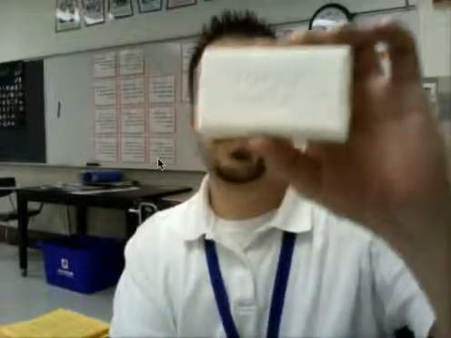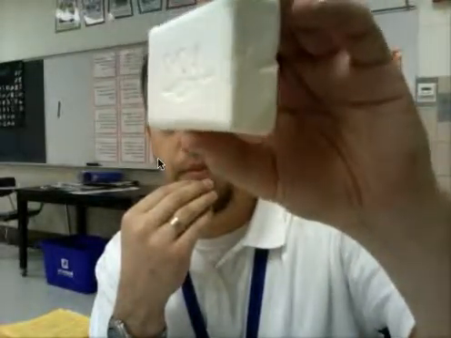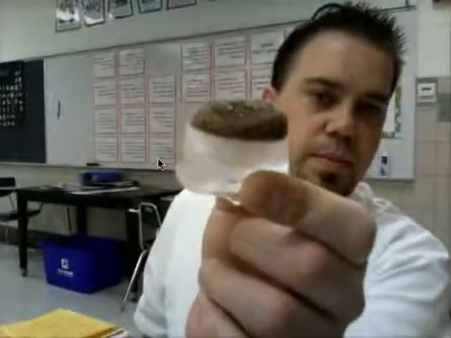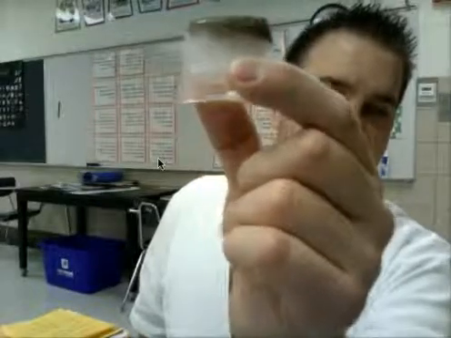So here is the soap. And then here is the glacier cube. It's an ice cube that has some sand in the bottom of it. It's starting to melt a little bit on me, but again, it's just an ice cube with some sand in it. And once again, if you need to pause it or go back, you can do that.